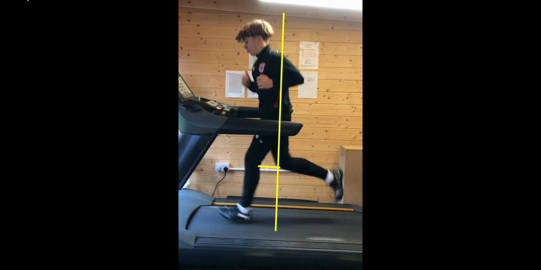So the compensation we have here is that from the ear down to the hip, we can see that the body is starting to flex forward, and we can see that by the angle of the hips just coming in this position there. Now, what that does is it makes it very difficult to activate the posterior chain, so the glutes and the hamstrings, which are the muscles we're looking to activate to propel us forward.